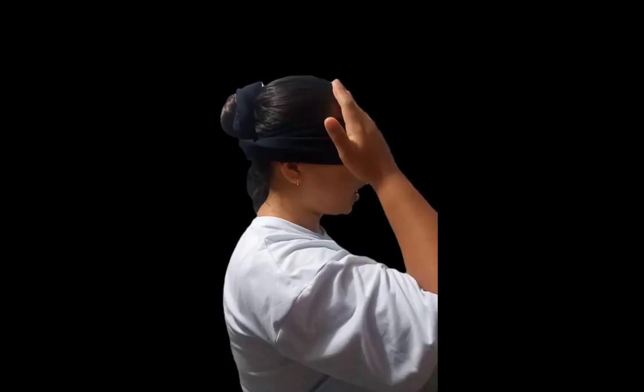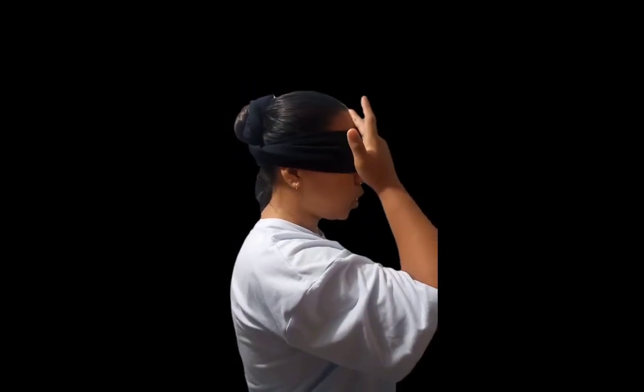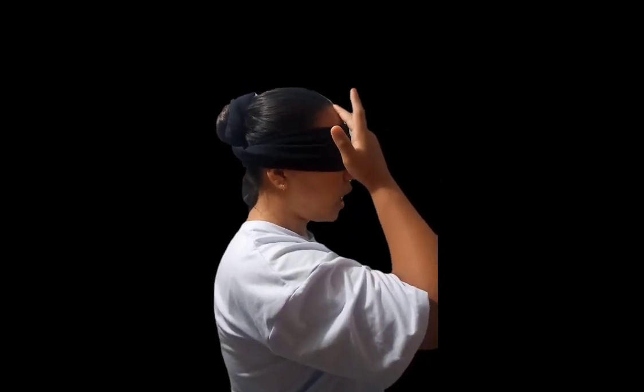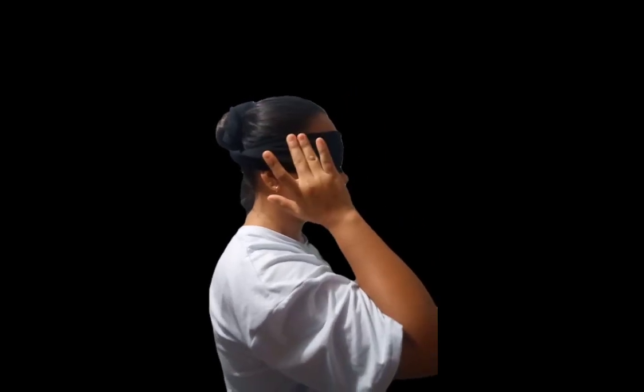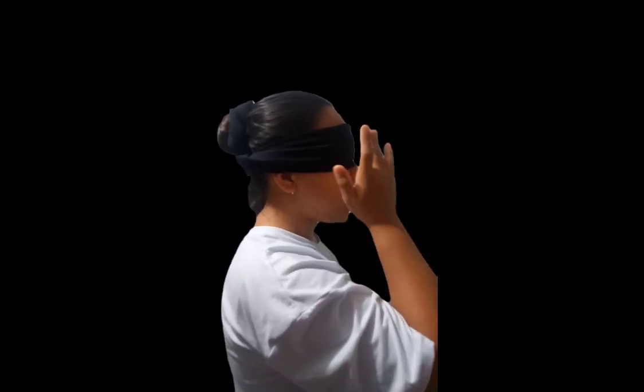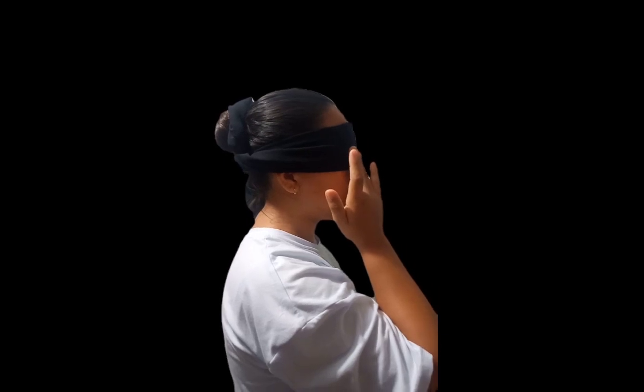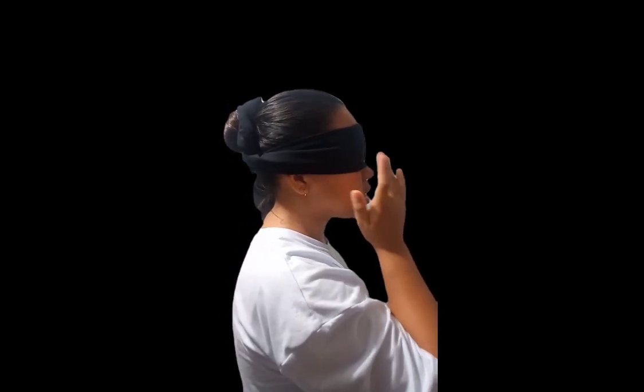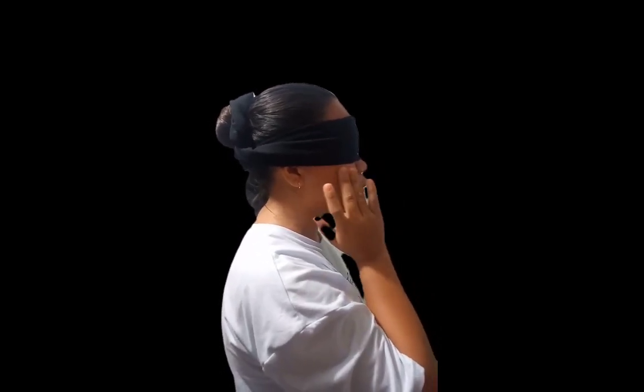Let's go to the front part. This is what we call the frontal bone. After the frontal bone is the sphenoid bone. After the sphenoid bone is the ethmoid bone to lacrimal bone. After the lacrimal bone is the nasal bone to zygomatic process.